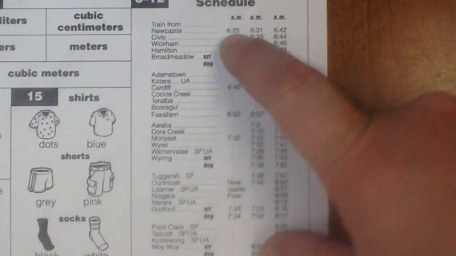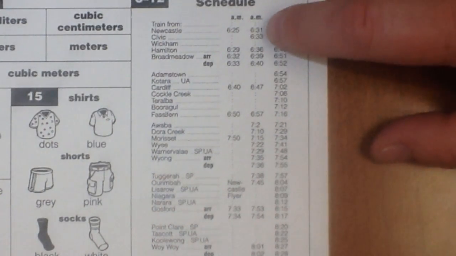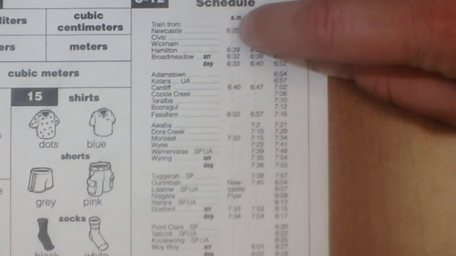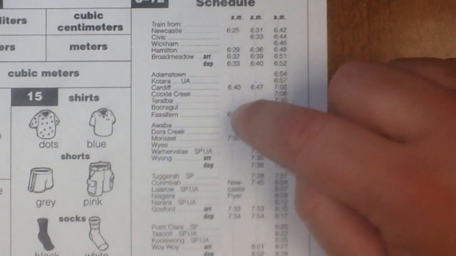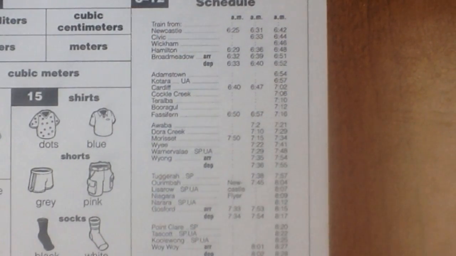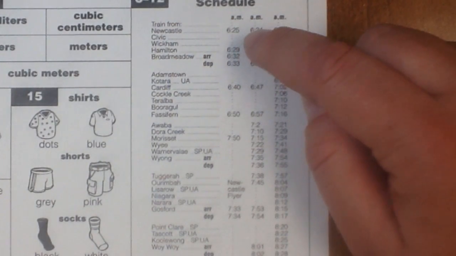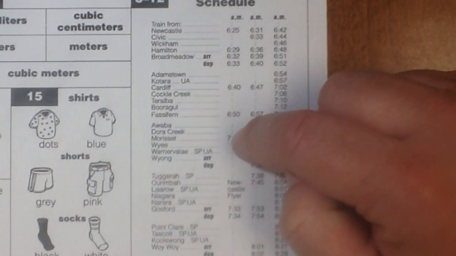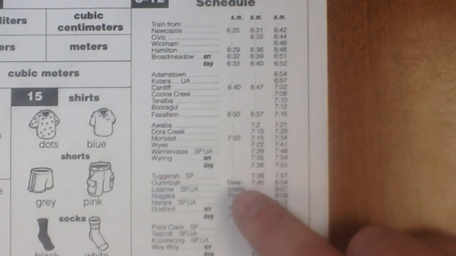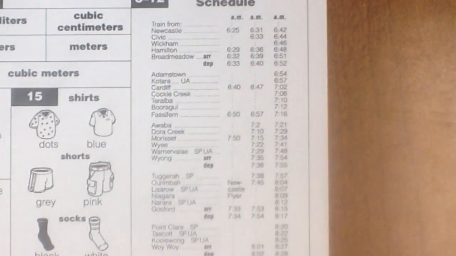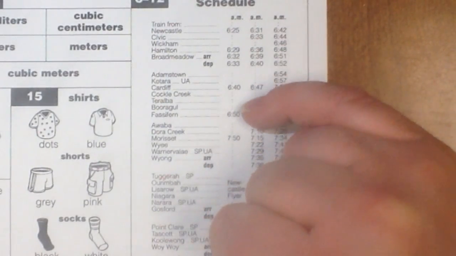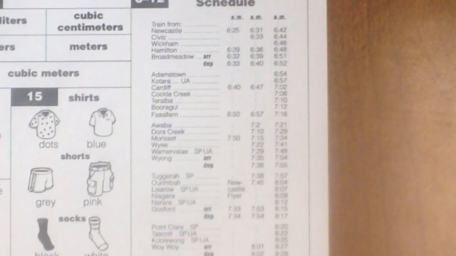So Newcastle, and these are the times that it goes. So the 6:25 train, there you're going. Make sure that as you're doing this, you're paying attention, because this arrives here, but it departs here. So that only counts as one stop. So 1, 2, 3, 4, 5, 6, 7, and then keep going down.